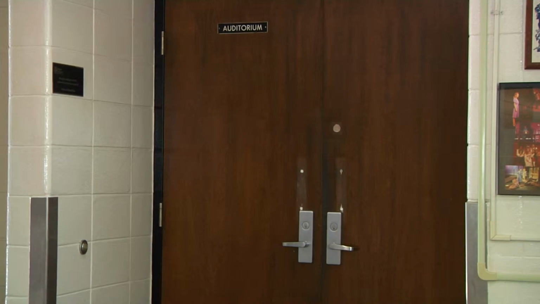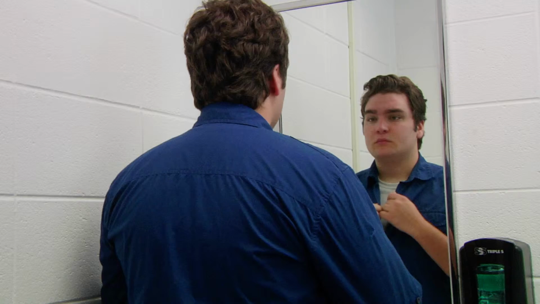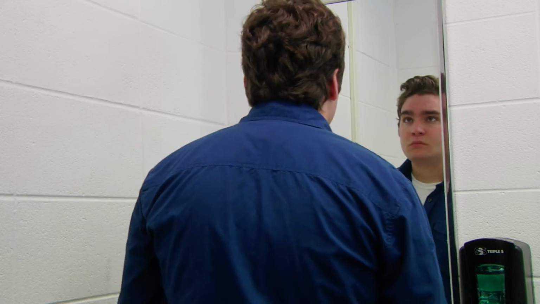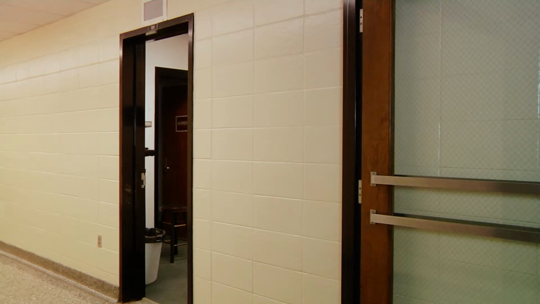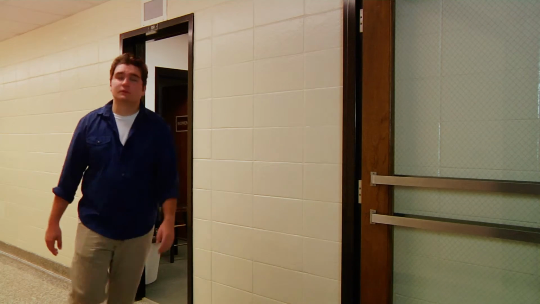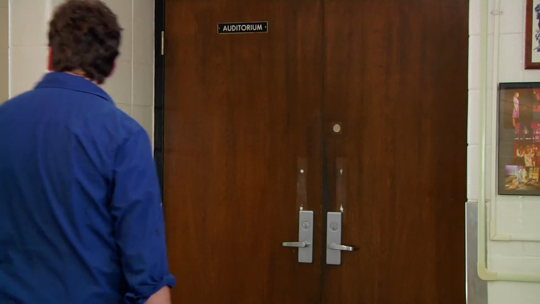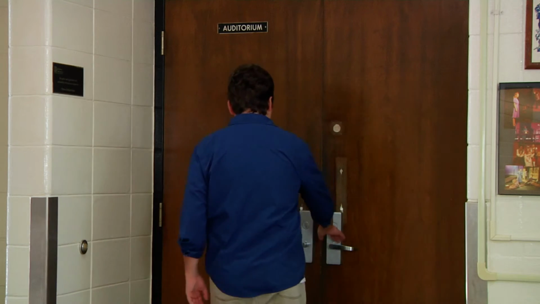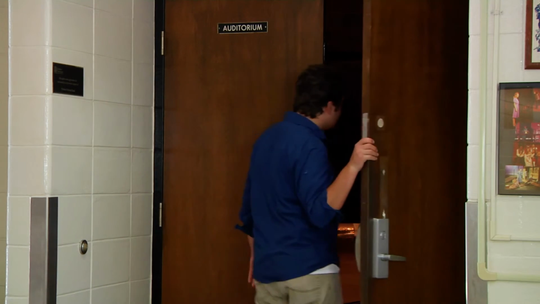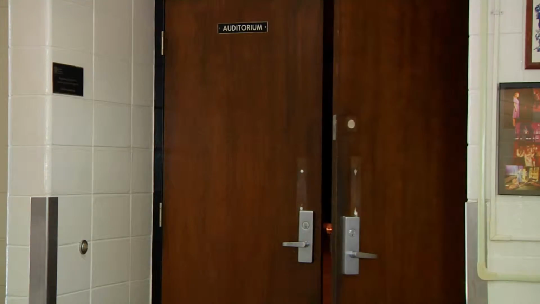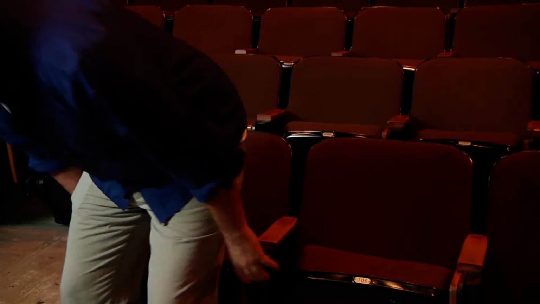A cut to an establishing shot of an auditorium door. A cut back to the young man as he finishes primping and leaves the mirror. A cut to a hallway. A young man enters the hallway and continues his journey. A cut back to the auditorium door where the young man enters. A cut to the young man sitting in an auditorium chair.